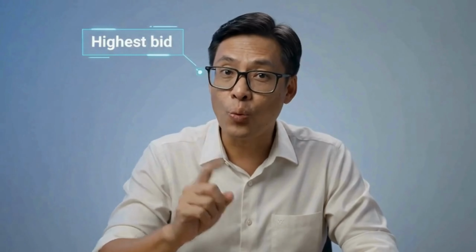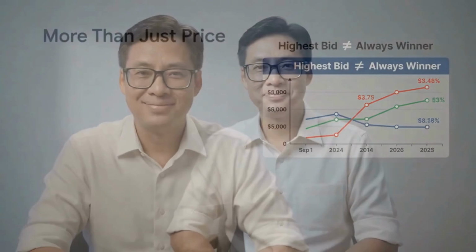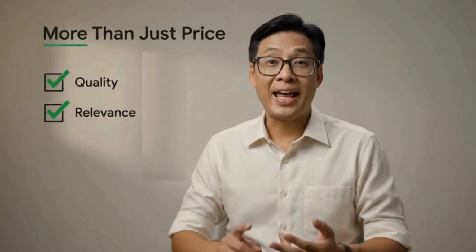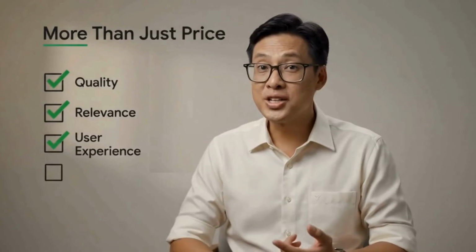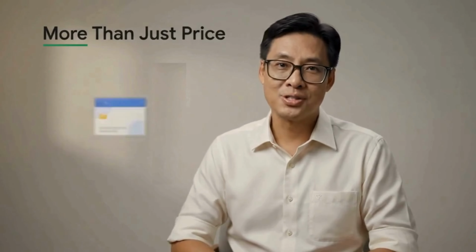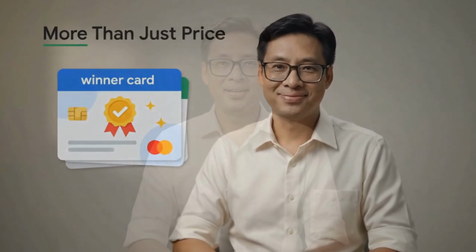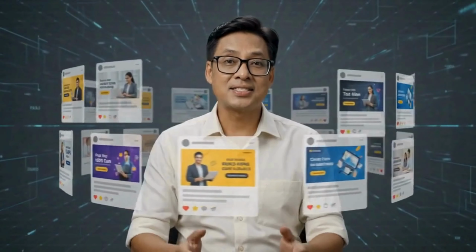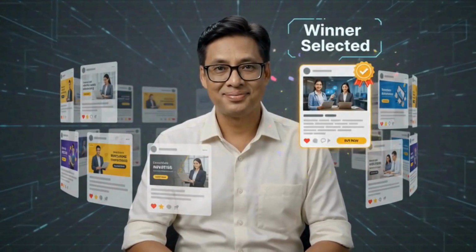Let's see how live bidding works. For example, a travel company might bid 20 rupees, an online shopping brand 25, and an insurance company 30. But here's something many beginners don't know. The highest bid doesn't always win. The platform also looks at ad quality, relevance, user experience, and campaign goals before making the final decision. The system compares everything in milliseconds and selects the most suitable advertisement.